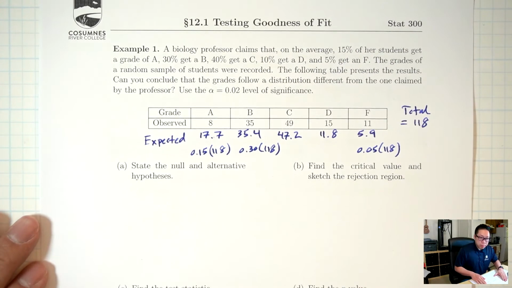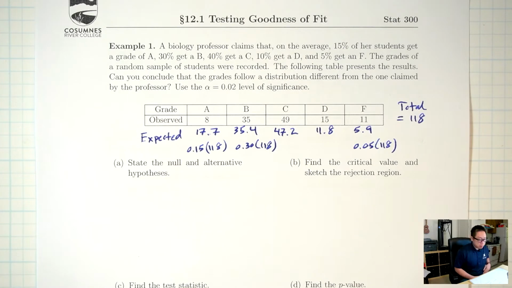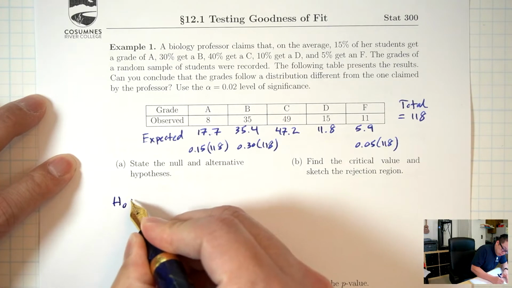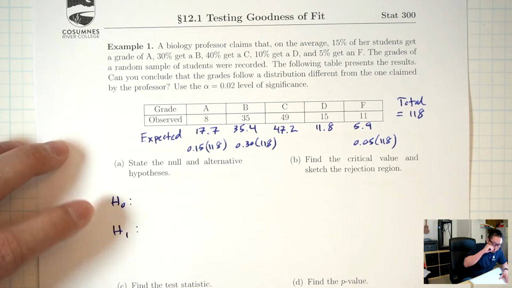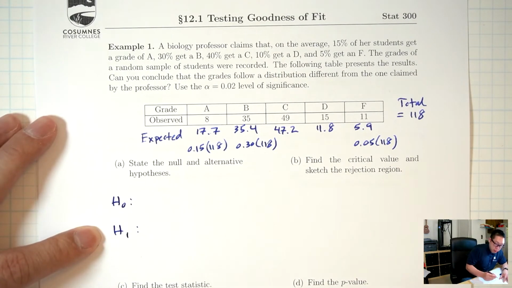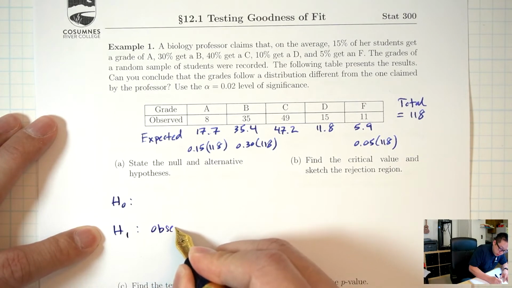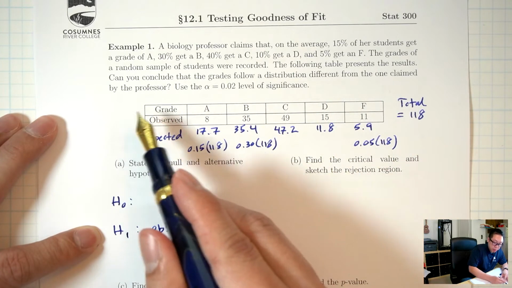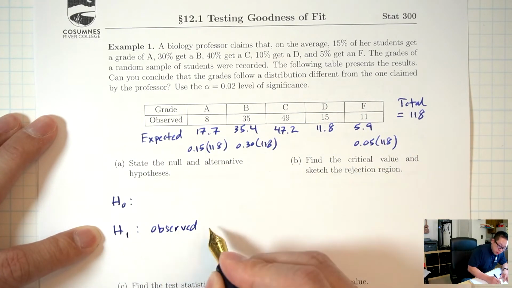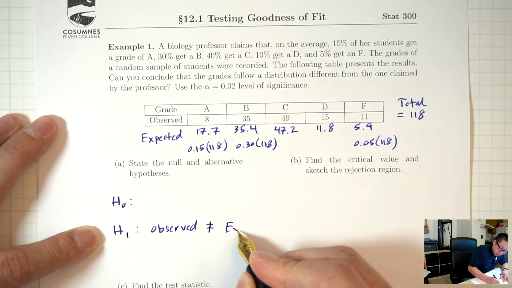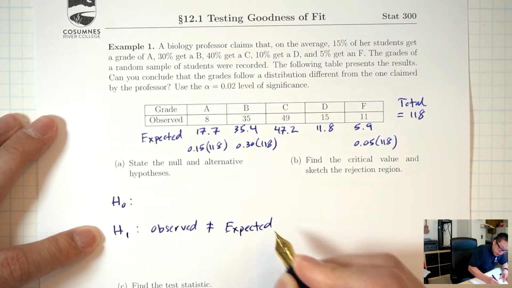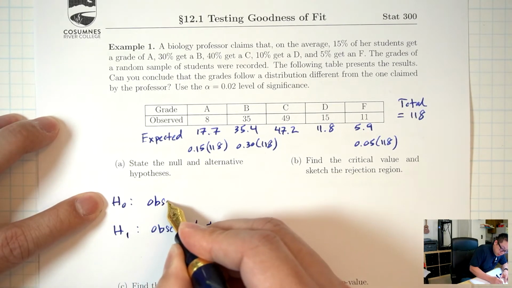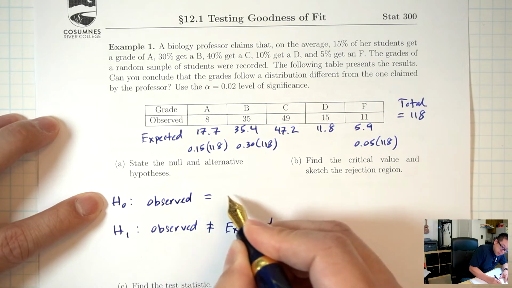Okay, so part A, state the null and alternative hypotheses. For a goodness of fit test, I'll start with the H1, right? The H1 is always going to be the same. It's going to be observed. We're asking, is it different from the one claimed by the professor? So we're asking, observed differs from expected, which means the H0, the null, is going to be observed equals expected.